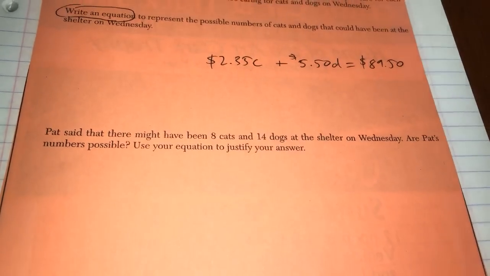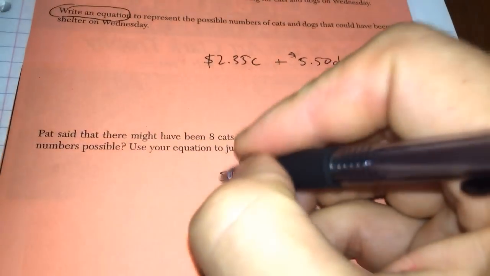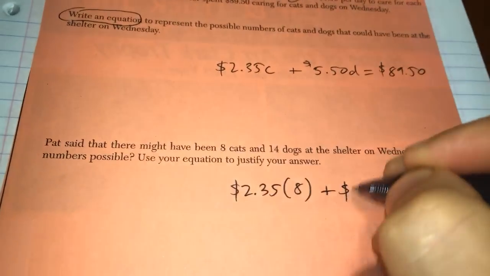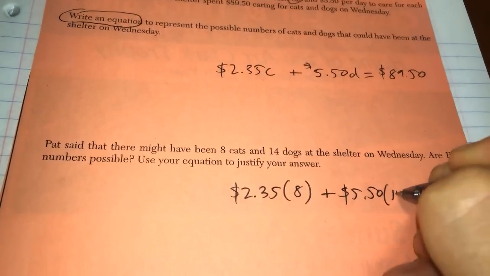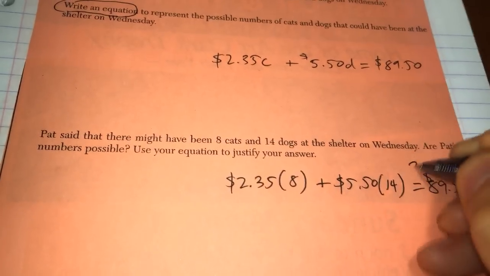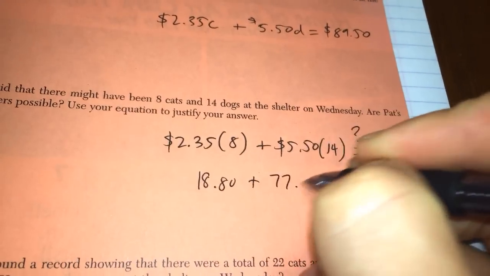Pat said that there might have been 8 cats and 14 dogs. Are they possible? All I would do here is substitute 8 for the C and 14 for the D and see if it equals 89.50. Here I get 18.80. This is 77.